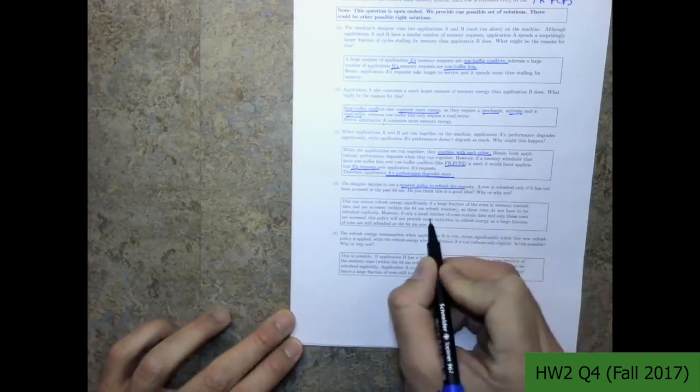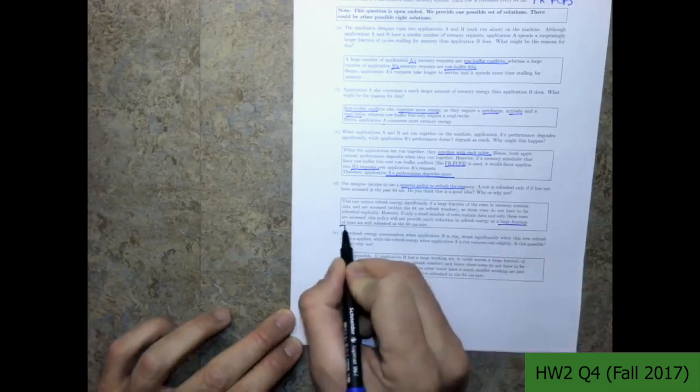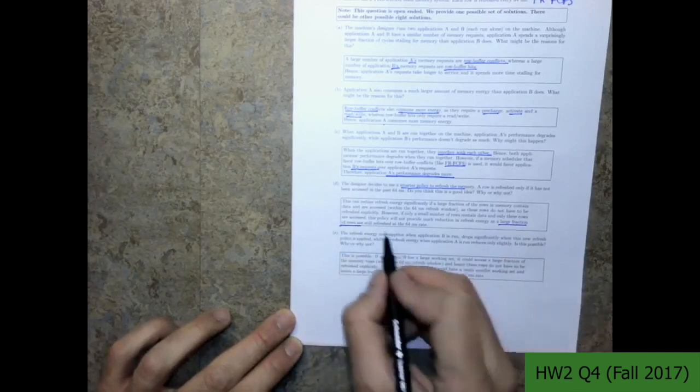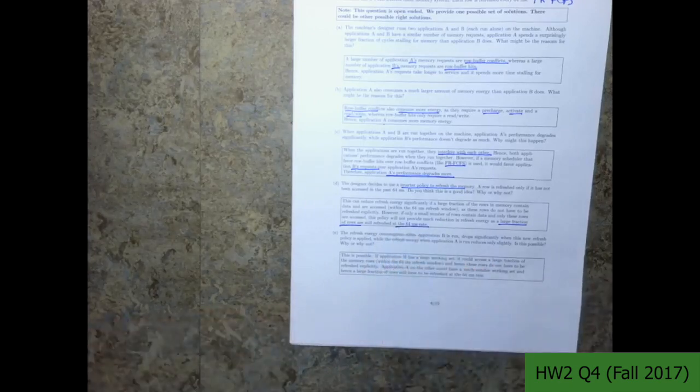So if we have a large fraction of rows that have been accessed, they won't be refreshed every 64 milliseconds, so we can have an improved refresh outcome.